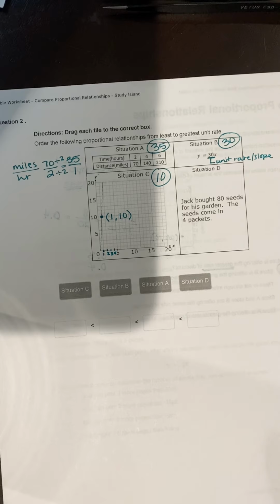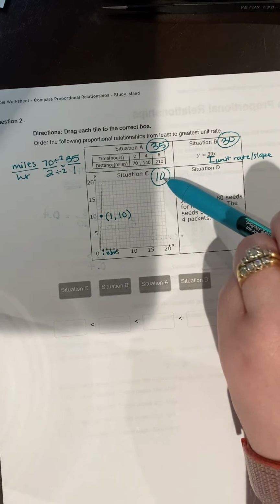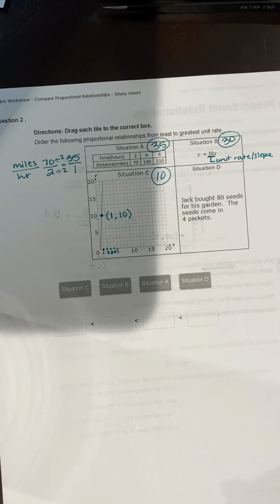So what that tells me, A is still the biggest at 35. C is now the smallest at 10. So let's look at our last situation.